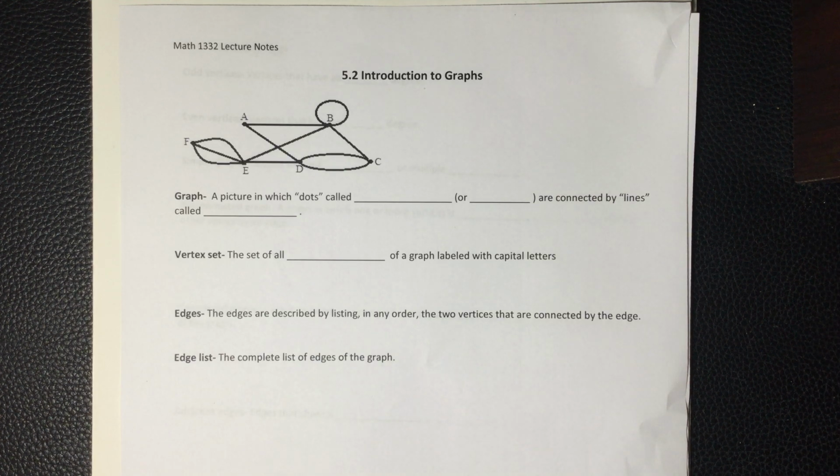In this video, we're going to be doing an introduction to graph theory. For most people, they've not done any work with graph theory before, so this will be completely new. This is a pretty long section, so we will break it up into several videos.